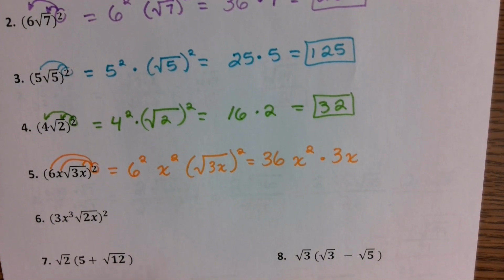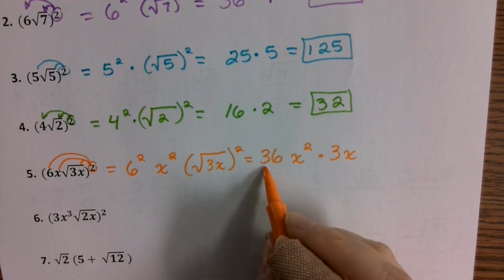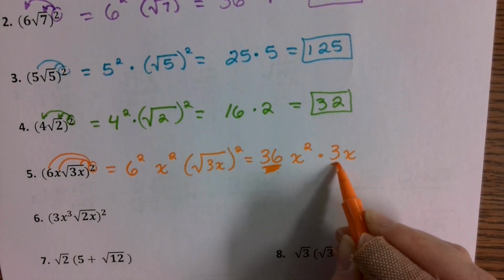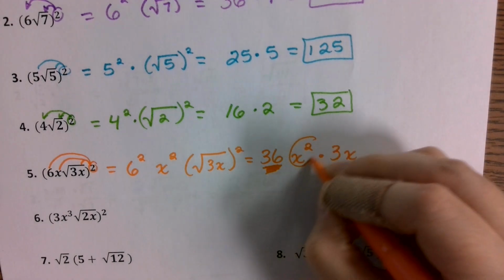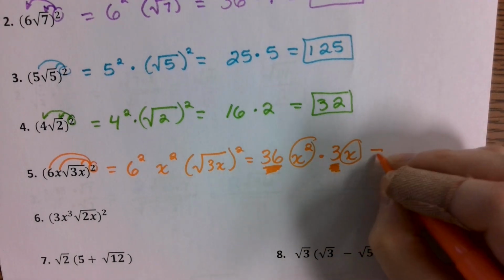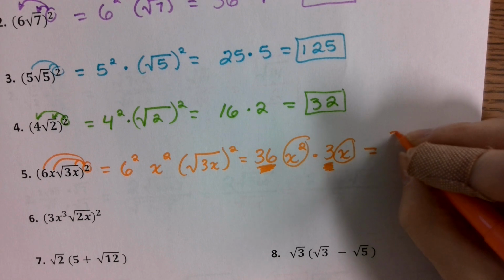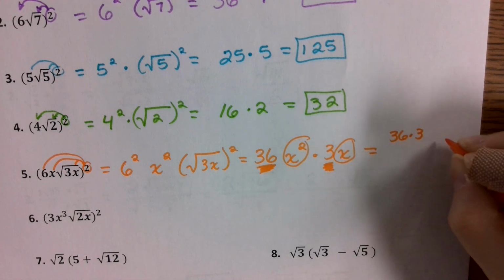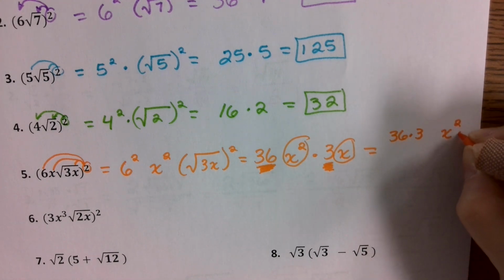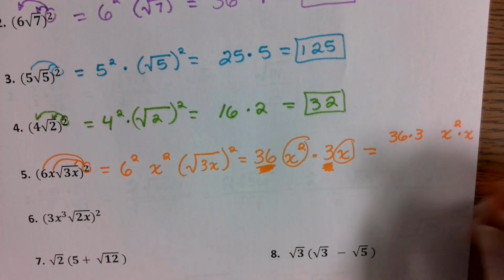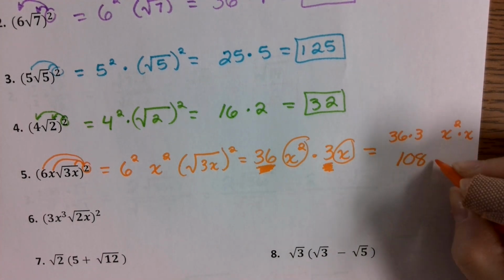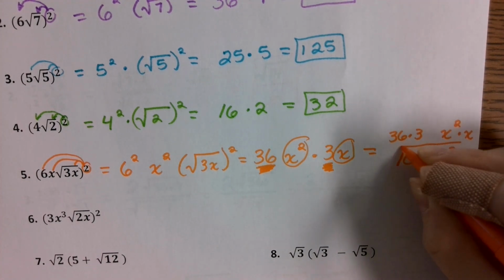So then here's the thing. You now have a number times a number and a variable times a variable. So we're just going to do 36 times 3 and x squared times x. That's going to give us 108 x to the third power.